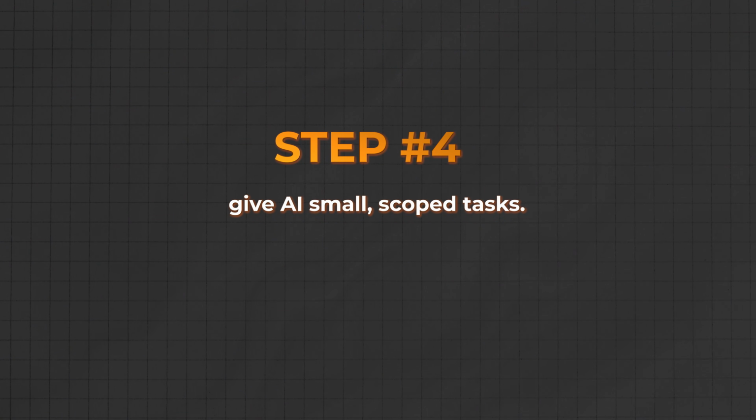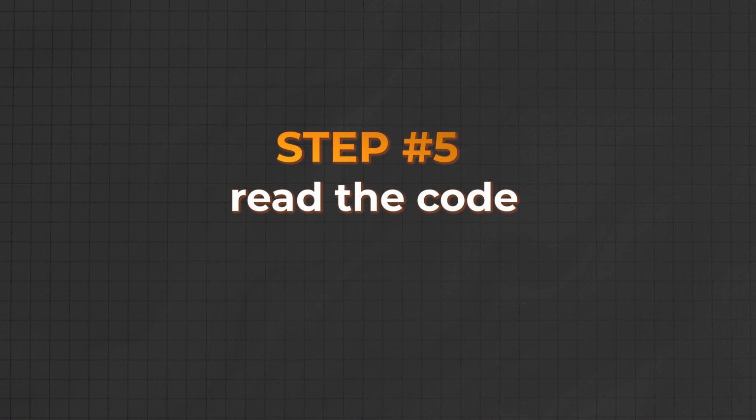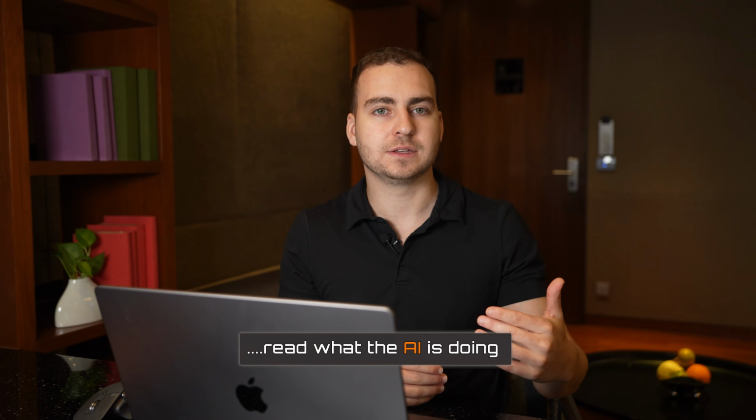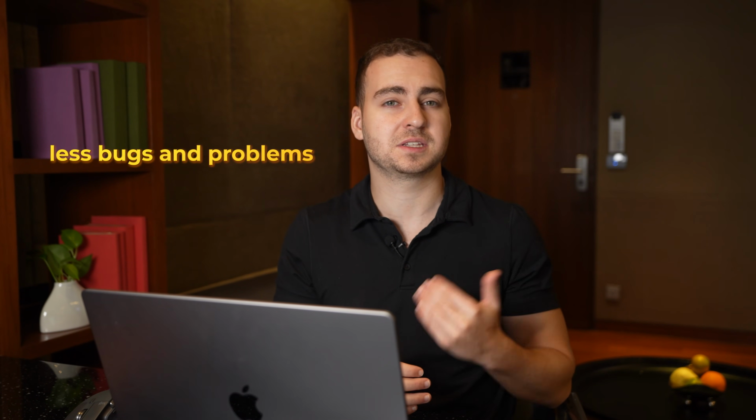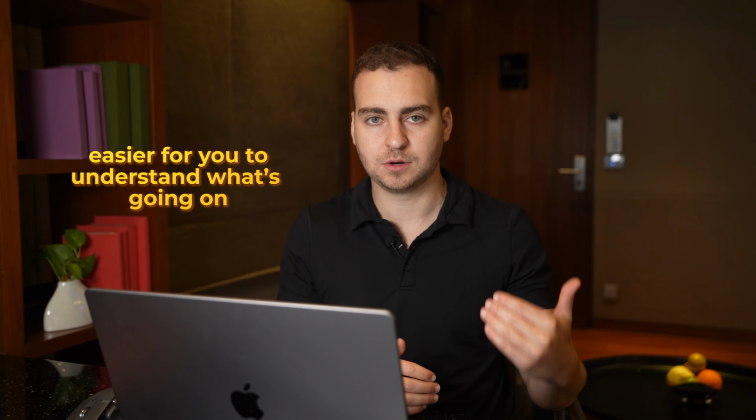Step 4, you want to give AI small scoped tasks. Don't give it this full spec document and say, hey, build this entire application. You want to build it piece by piece, and you want to actually read the code. You don't need to write the code yourself, but you should at least read what the AI is doing, because AI projects can get out of hand extremely fast, and it's better to keep it as small as possible. The less code you have in your project, the better. It's going to be more maintainable, there's going to be fewer bugs and problems, so it's going to be easier for you to actually understand what's going on.